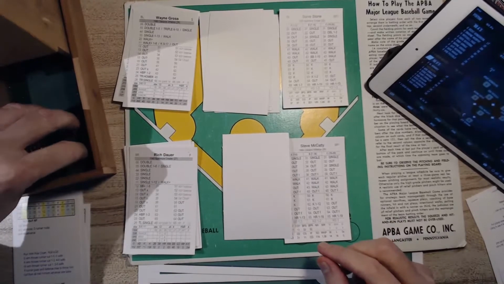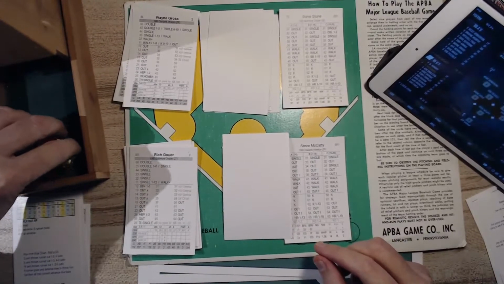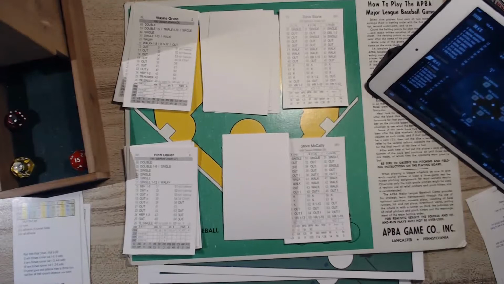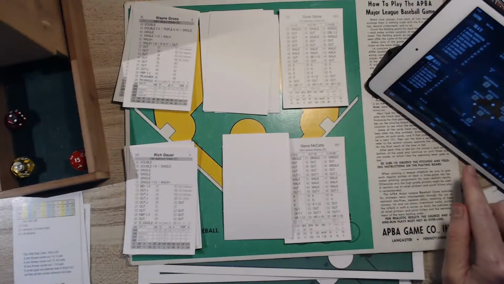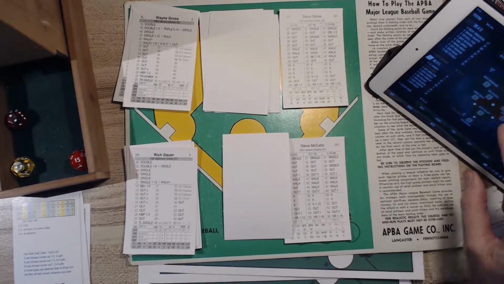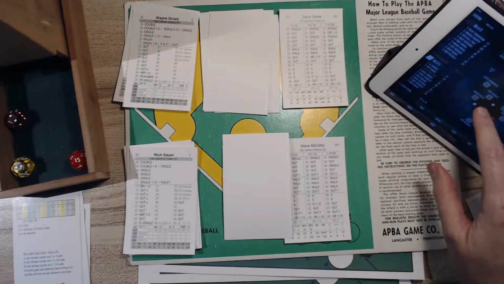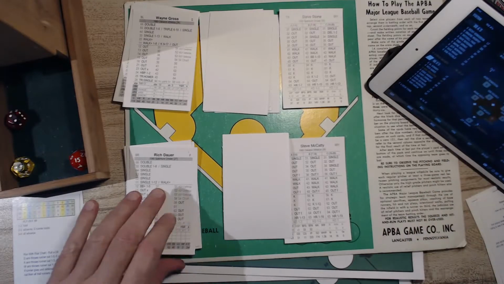Here's Rich Dauer now. He's batting second today. He was batting 7th or 8th yesterday. Here's a pitch. That's a 22. That's a line base hit for Dauer. Strokes one to left center field, cut off by Henderson, and Dauer's on at first.